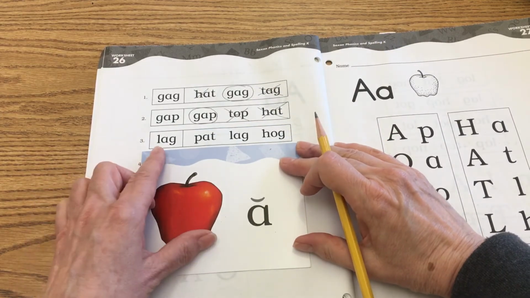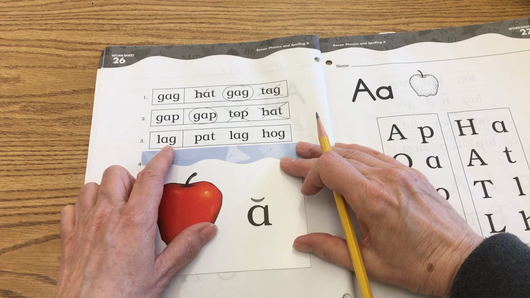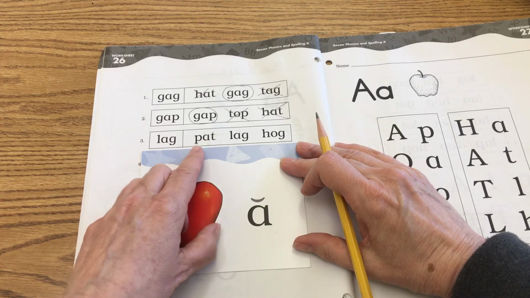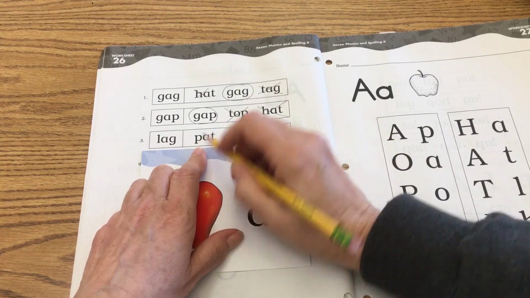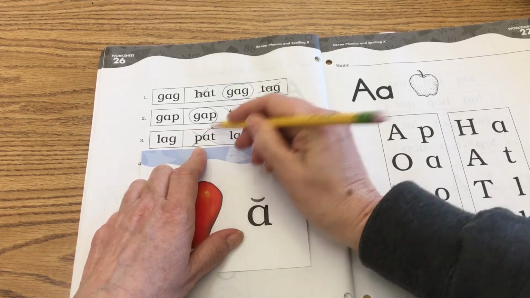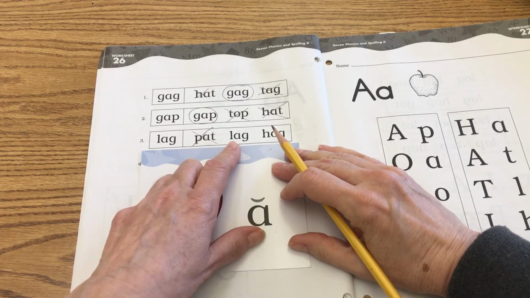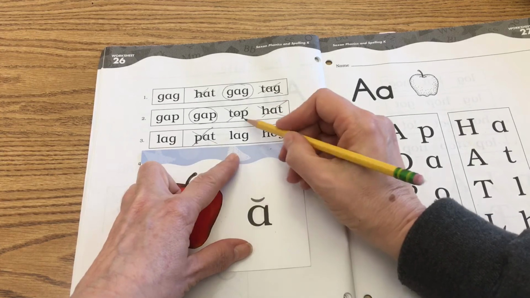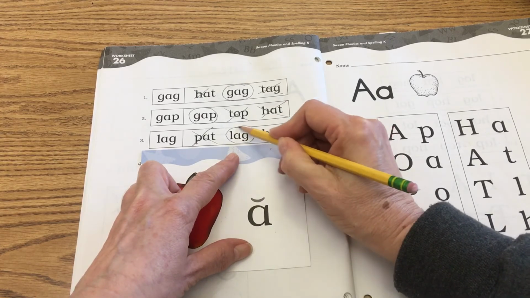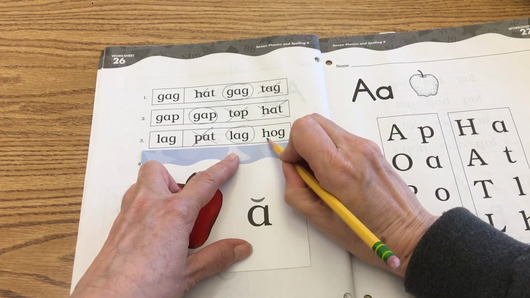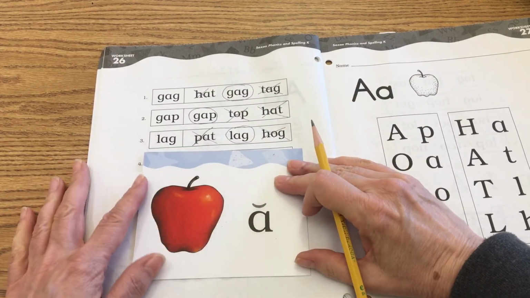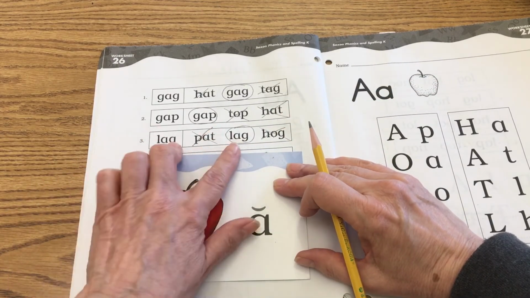Let's go to number 3. Lag. That is the word lag. And this one's starting with a p. That's not it. This one's starting with an l, lag. That matches that. So we can circle it. Lag. This last one starts with h. Okay, so that's not it. This is hog, and that one over there is pat. So these were the two that matched.